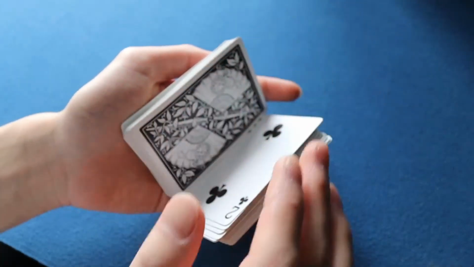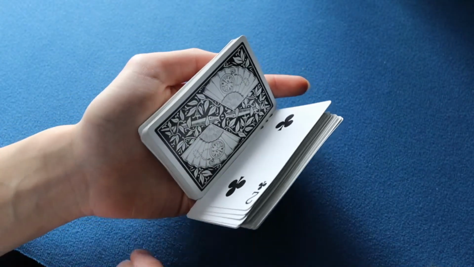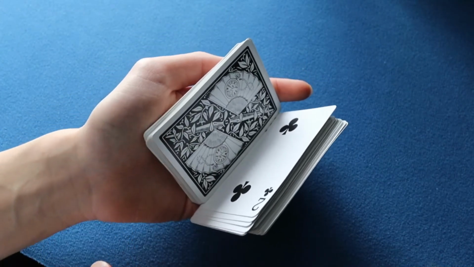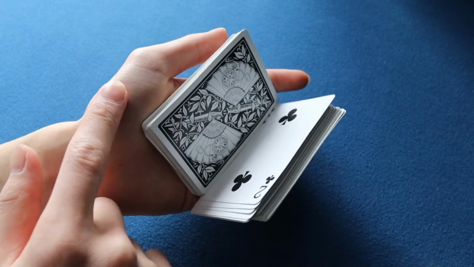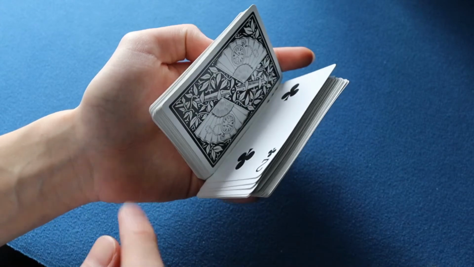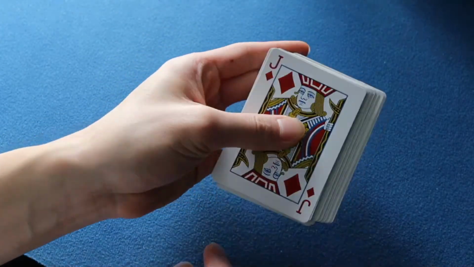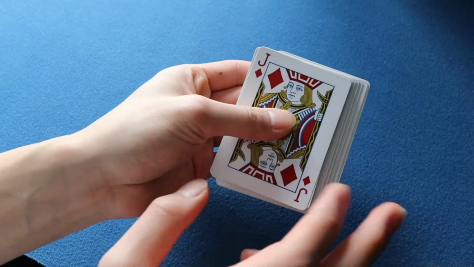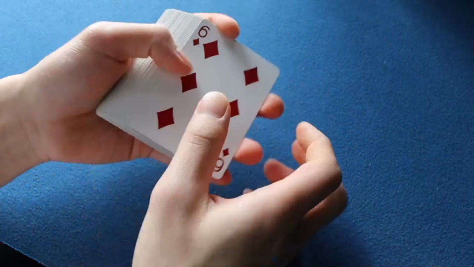And then basically this gives your opportunity for your thumb to go over and contact the face of this packet. And basically this packet will be pushed to the right by your thumb onto the other packet into a face-up position out of your dealer's grip, right?